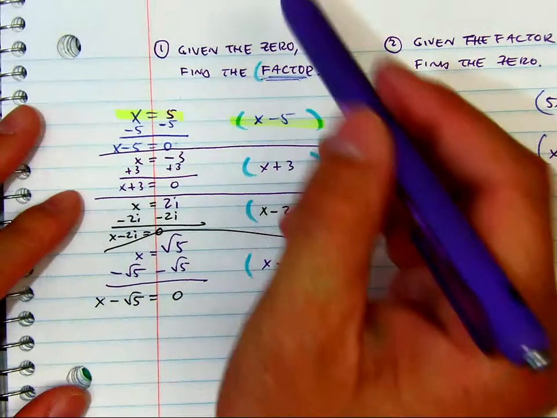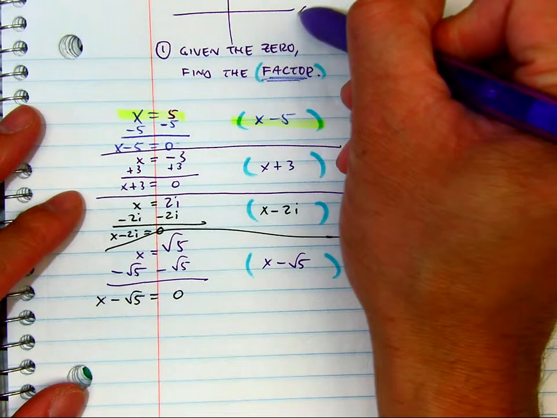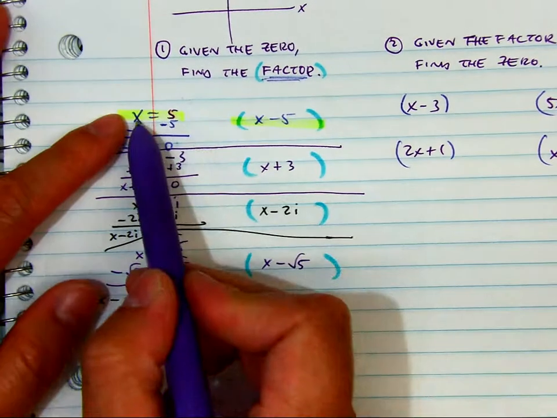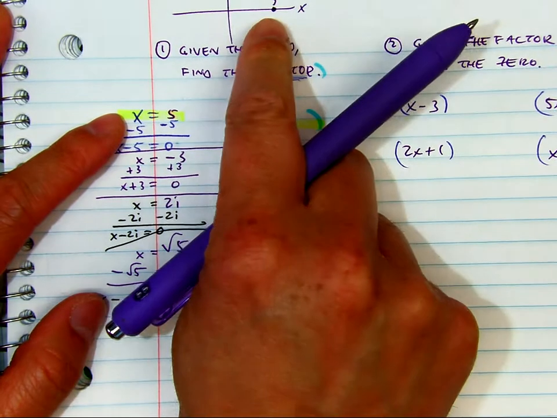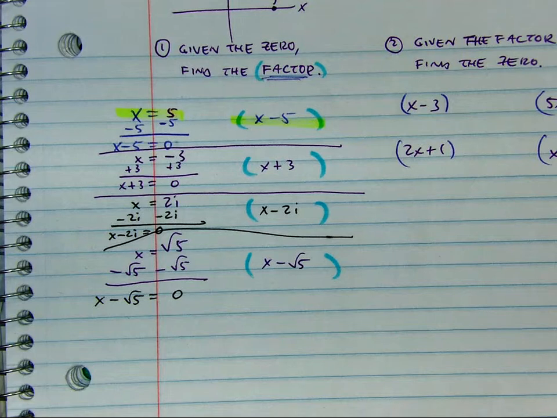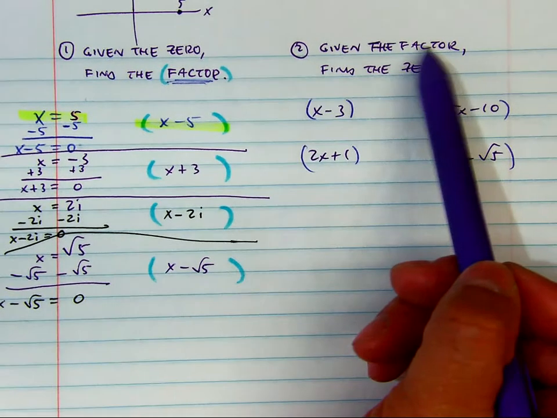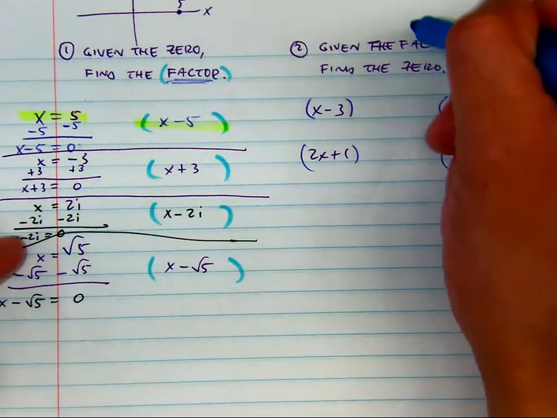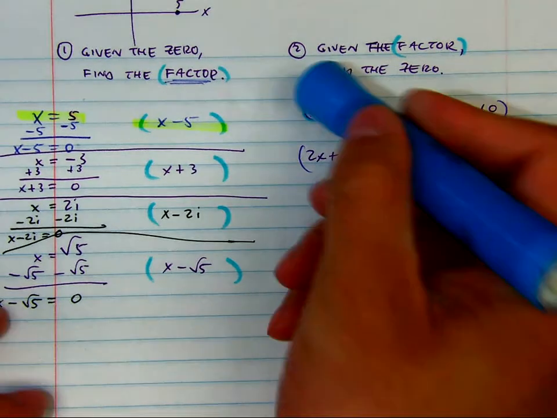To give you an idea what a 0 is, it's where it crosses the x-axis. So if I say x equals 5, this is where x is equal to 5. That is a 0. Okay? And then these questions are just going the other direction. Given the factor, how do I know it's a factor? It has those parentheses. Now it says find the 0.